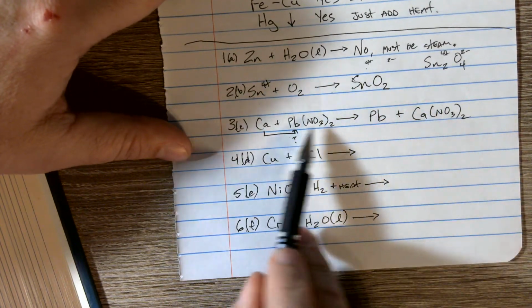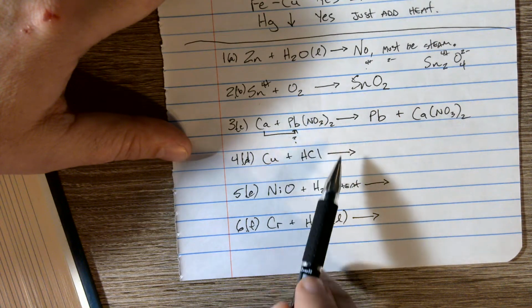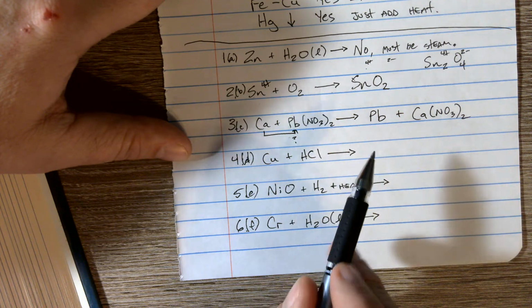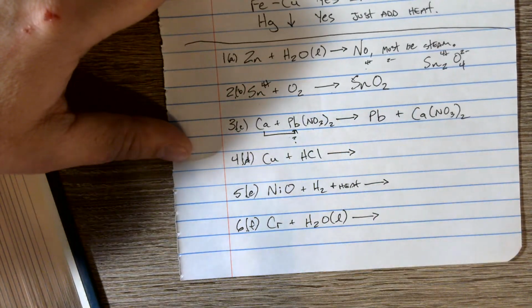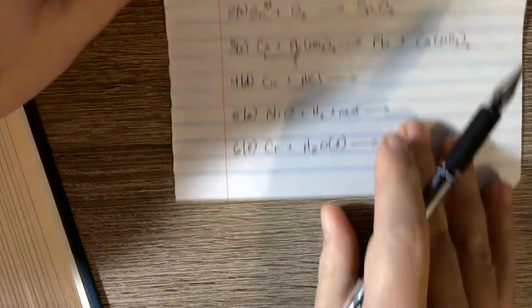Oh, by the way, I caught this mistake on your worksheet. It said it's lead 2 nitrate, so that formula was wrong. Haha, Mr. Foster, you're not going to catch me. All right, so that looks balanced. Yay, it is. All right, let's go to the next one.